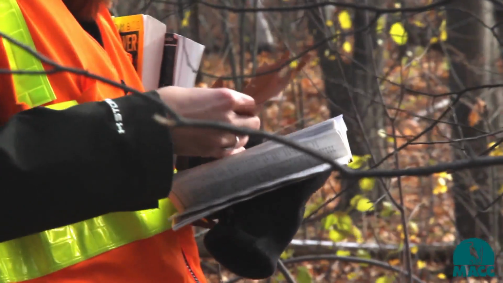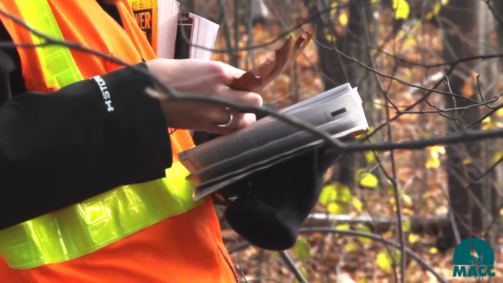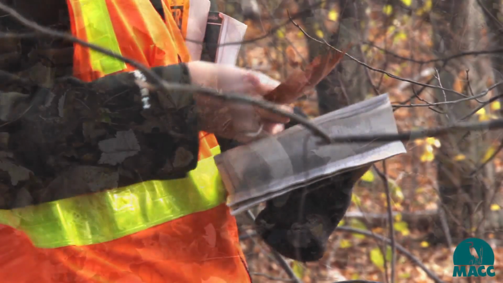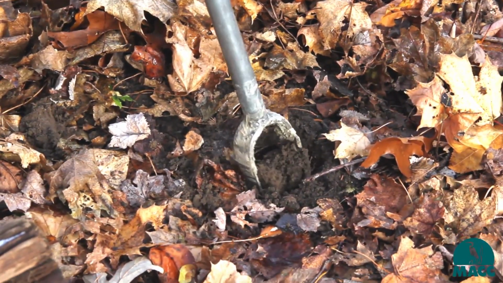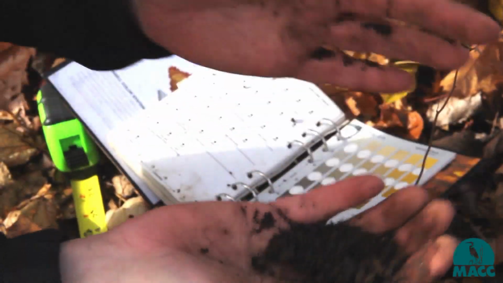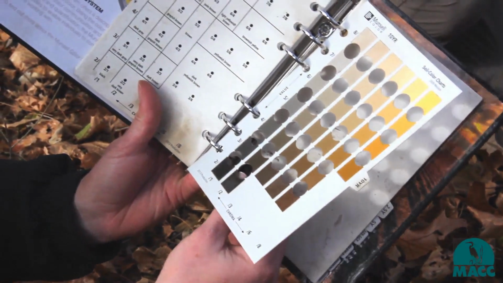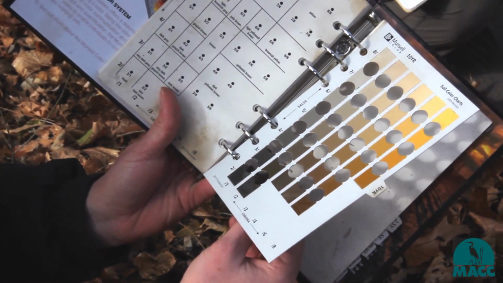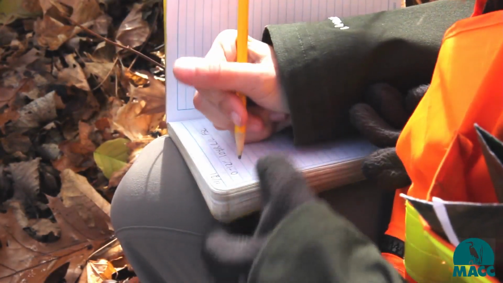Look for pockets of standing water or water-stained leaves and drift lines on the trunks of trees. Use an auger or tile spade to dig into the ground and look at the soil for evidence that it has been saturated with water. Use a Munsell soil color chart to compare the soil color to color samples that are indicative of wetland soils. All of these pieces will help put the puzzle together to identify the correct wetland boundary.